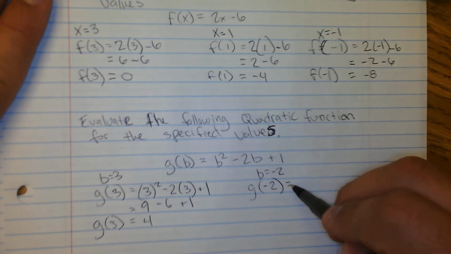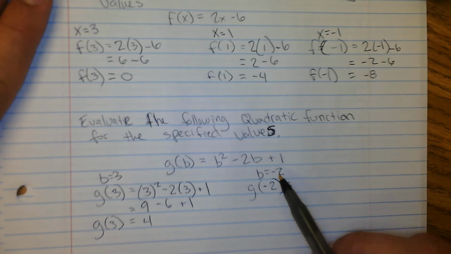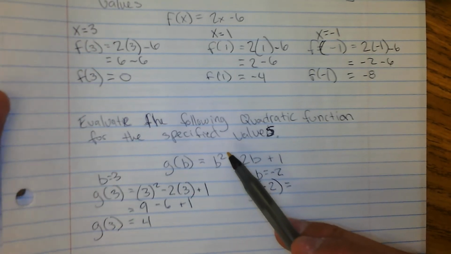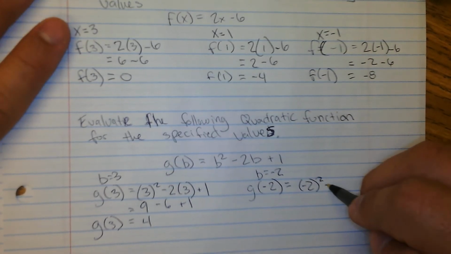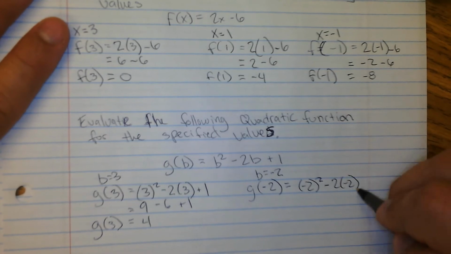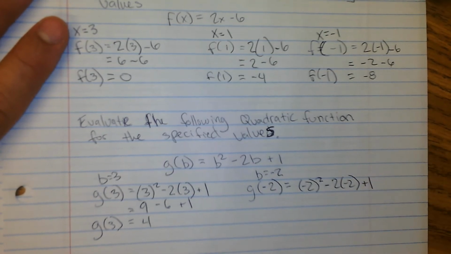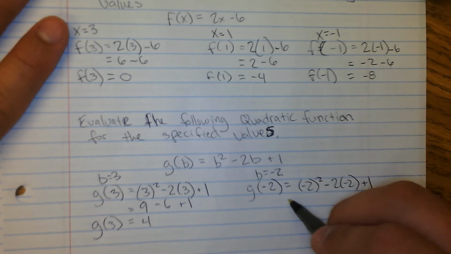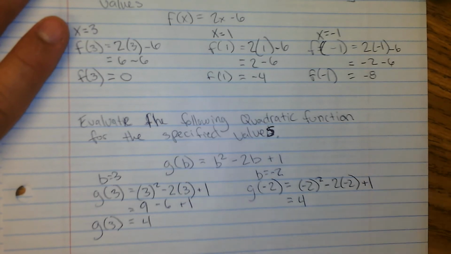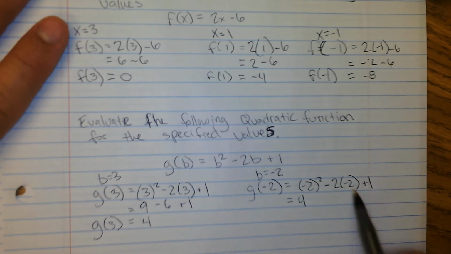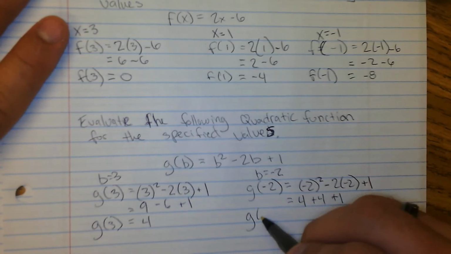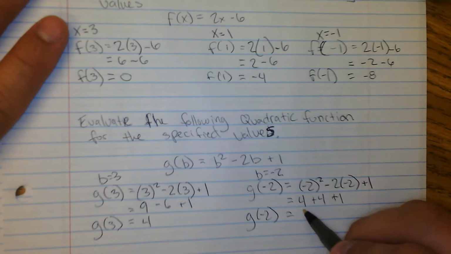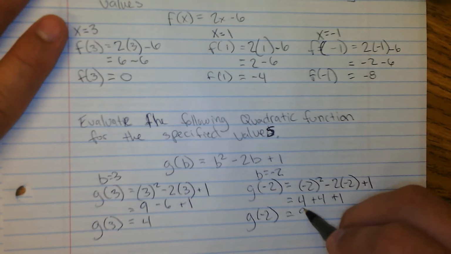Now for g of negative 2. b is equal to negative 2, so we're going to plug in negative 2 for b. So we will have negative 2 squared minus 2 times negative 2 plus 1. Negative 2 squared is a positive 4. Negative 2 times negative 2 is a positive 4 plus 1. So g of negative 2 is equal to 4 plus 4, which is 8, plus 1, which is 9.